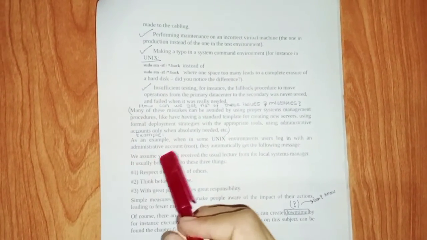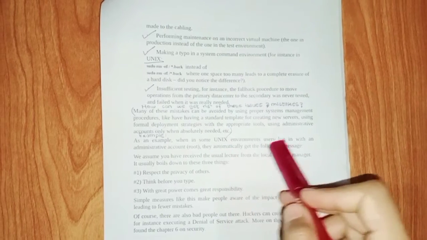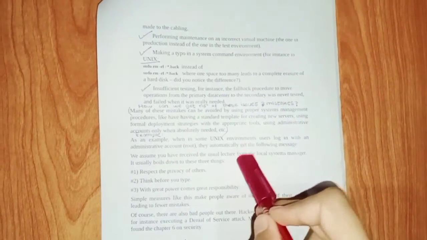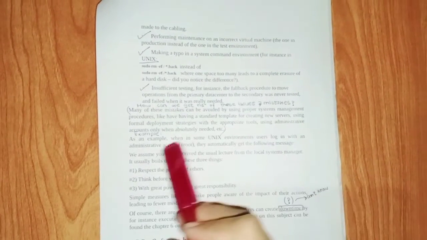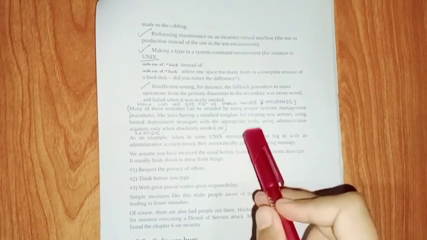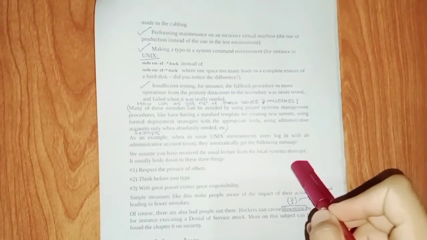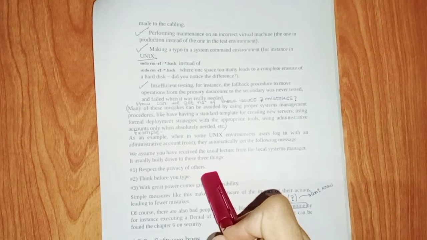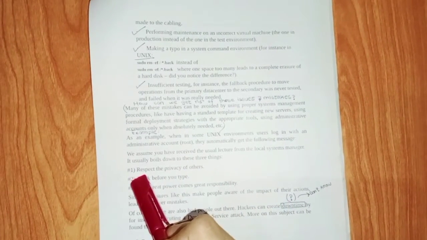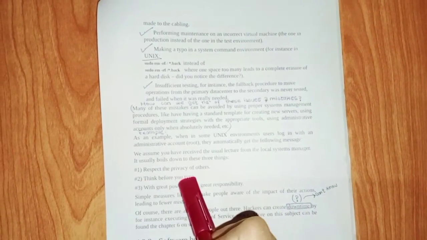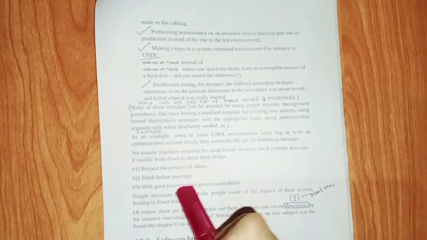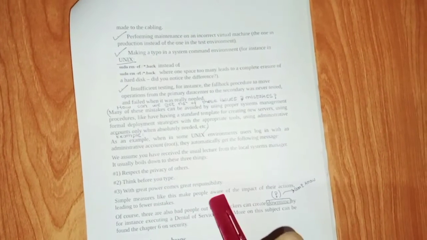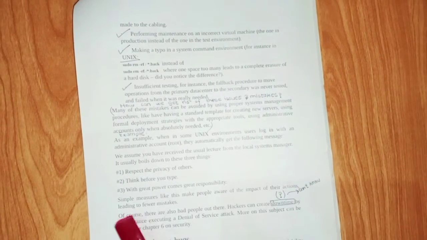As an example, in some Unix environments, when users log in with their administrative account root, they automatically get the following message: we trust you have received the usual lecture from the local system administrator. It usually boils down to these three things: respect the privacy of others, think before you type, and with great power comes great responsibility. Simple measures like this make people aware of the impact of their actions, leading to fewer mistakes.